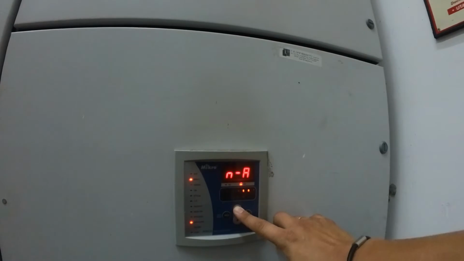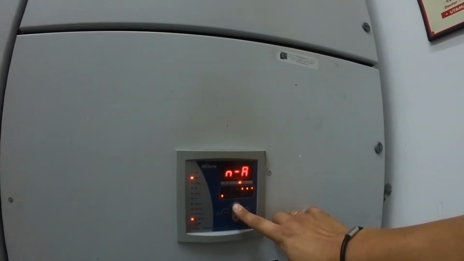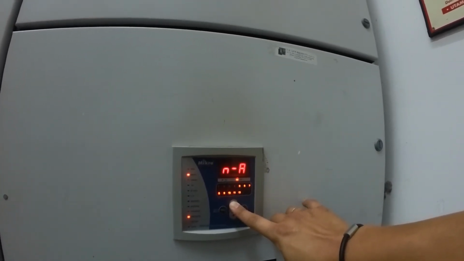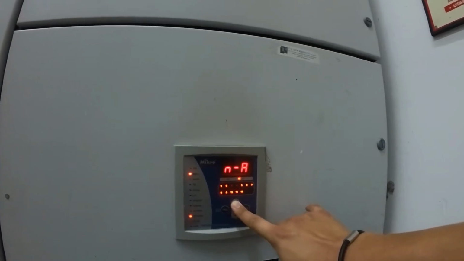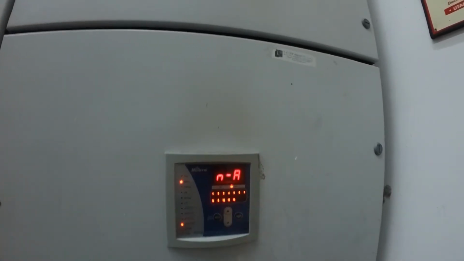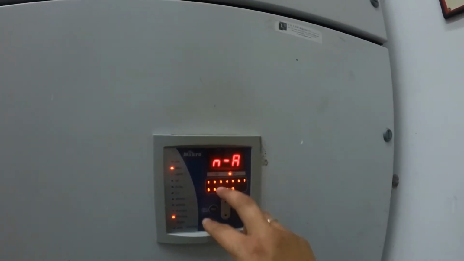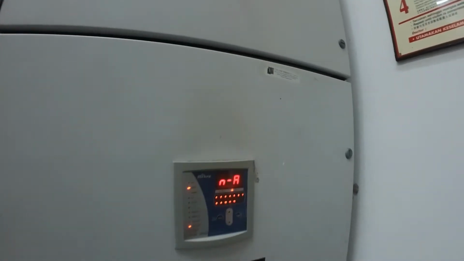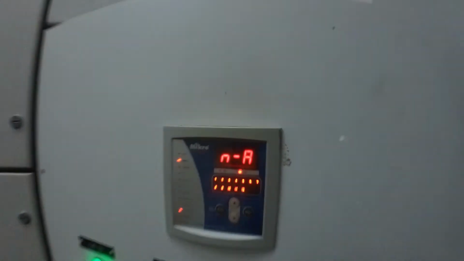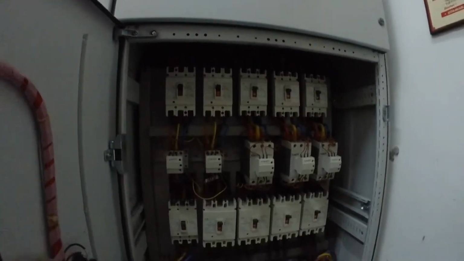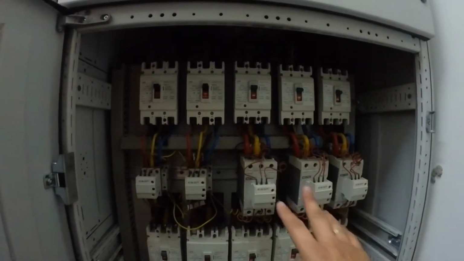First step, second step, and so on. Alright, now all the capacitor bank steps are on. This also determines that all the capacitor banks are in good condition and the contactors are in good condition.